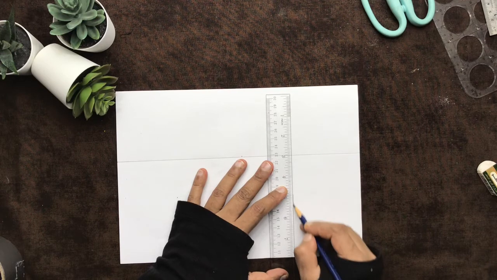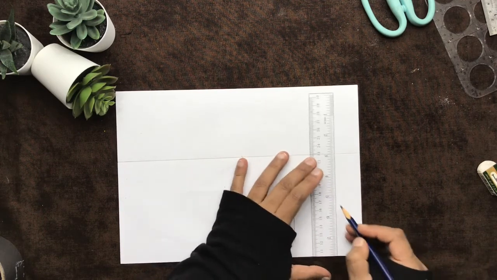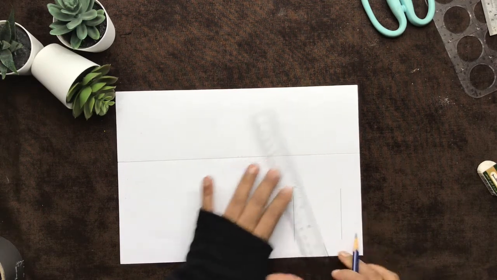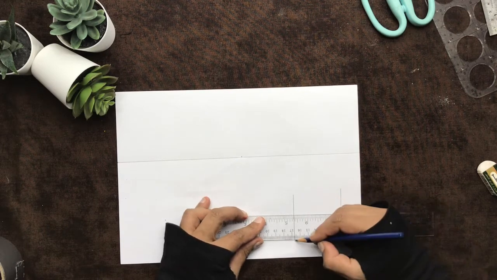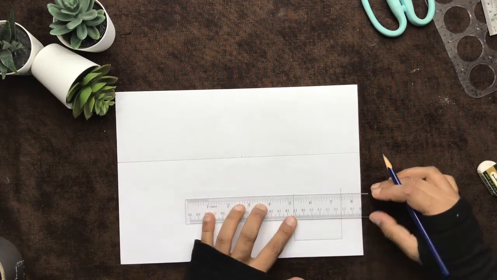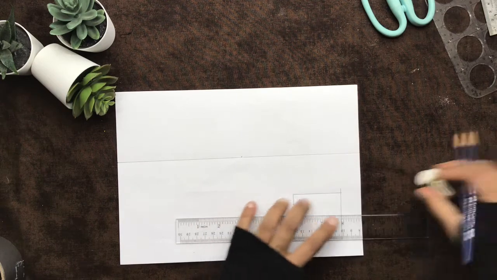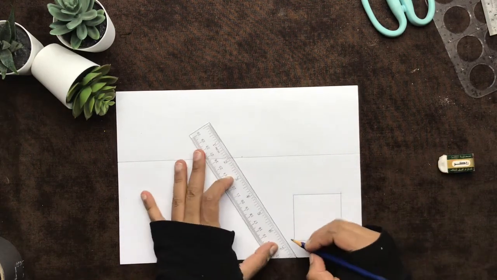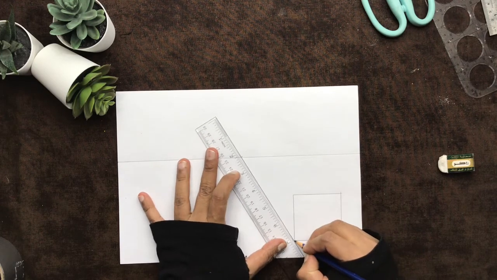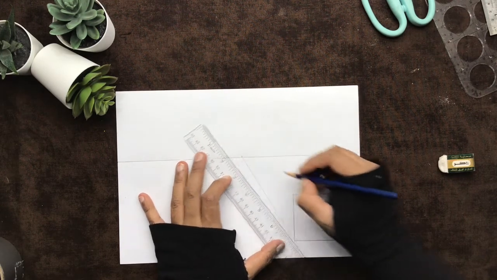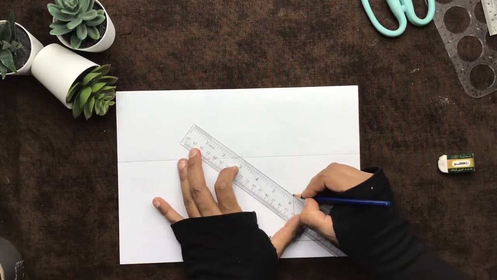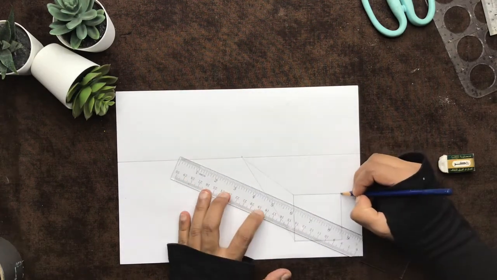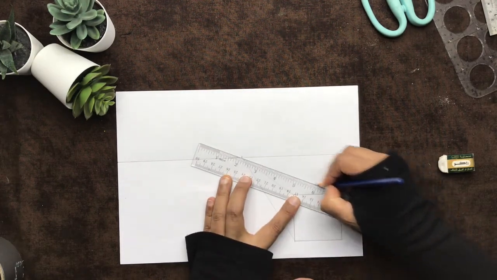On one side you need to draw a box, just a square. Now from all the corners you need to draw lines towards that vanishing point. That gives a dimension for that square.